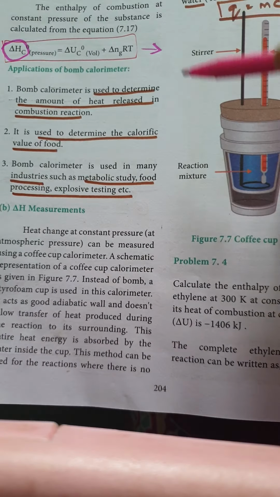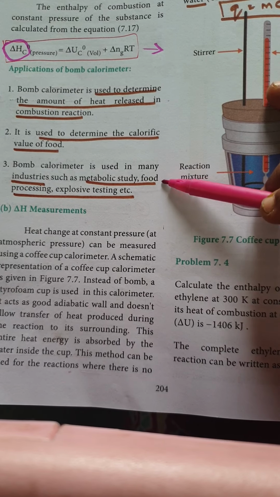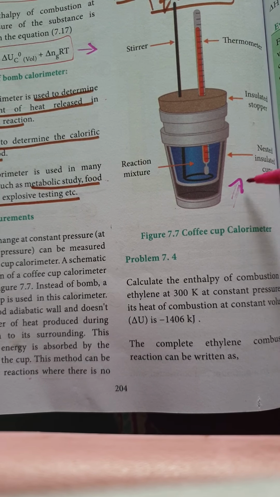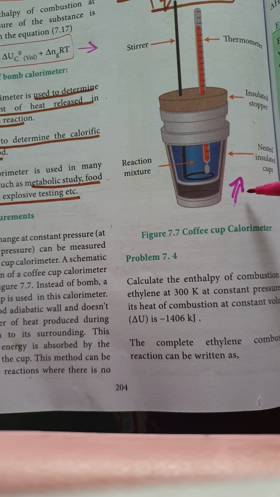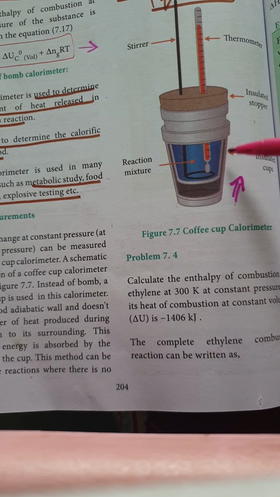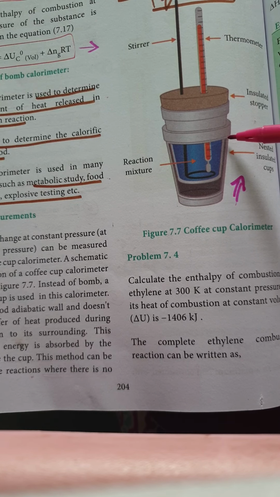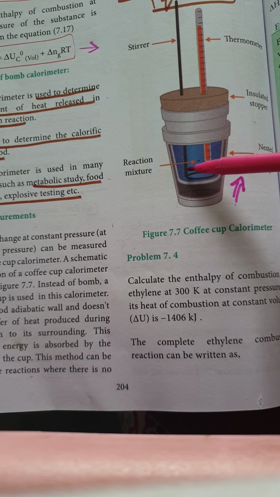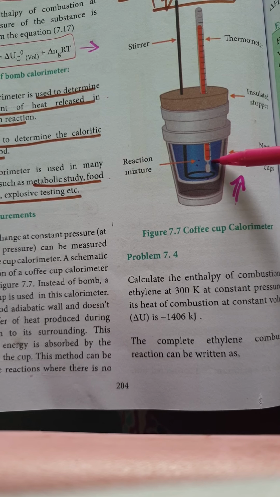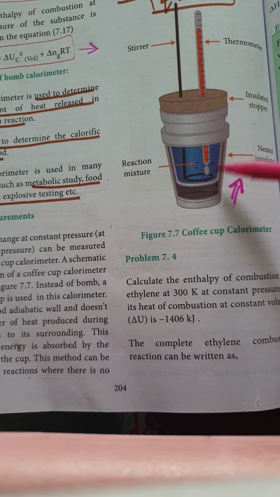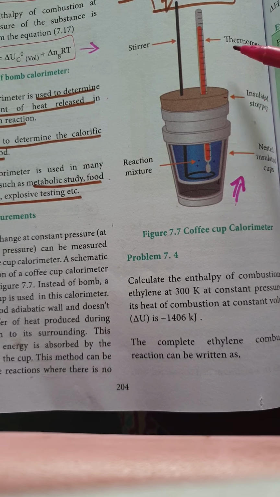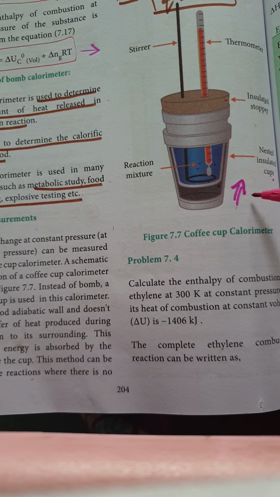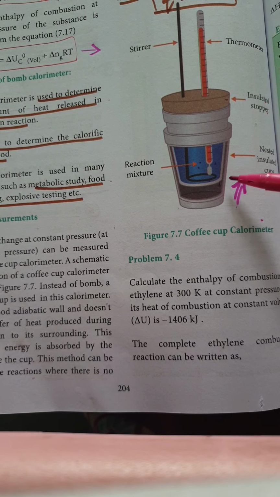Now the applications of a bomb calorimeter are given to you here. Now this is a small sample, which you can perform even in your houses using a coffee cup. An ideal closed system is here. Inside you have a sample, the reaction mixture, which can be stirred using a stirrer, and the initial and final temperatures can be measured using a thermometer. And this is an insulated stopper which does not allow heat to go inside or come outside. This is a nested insulated cup. So this is a small example of an arrangement of a calorimeter.